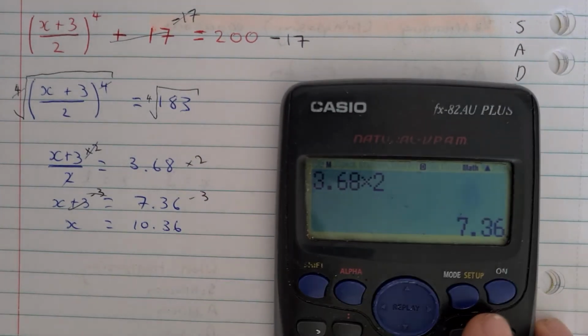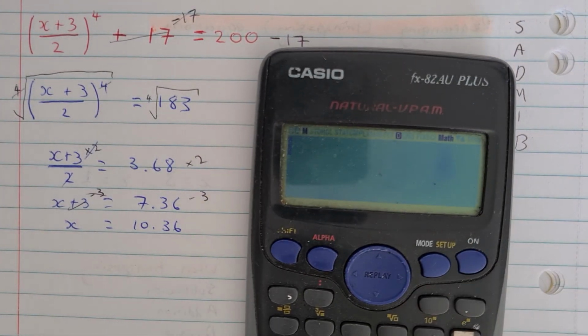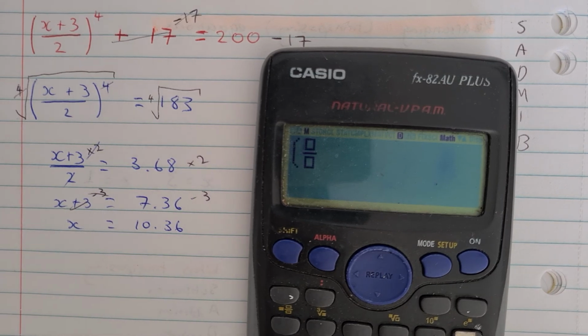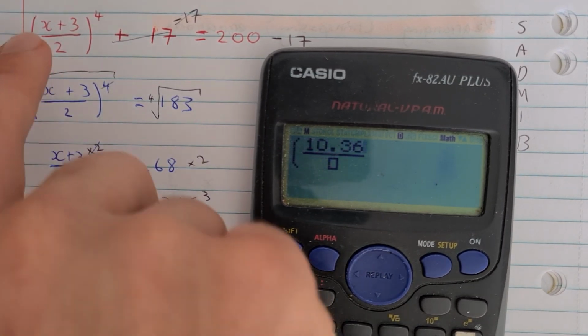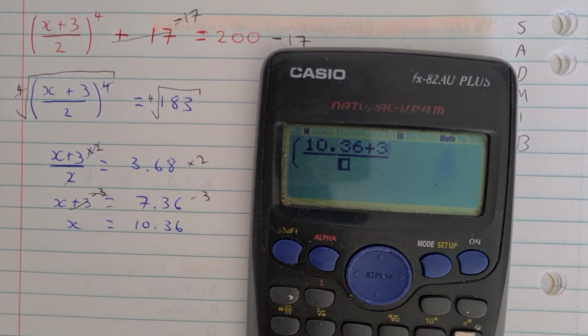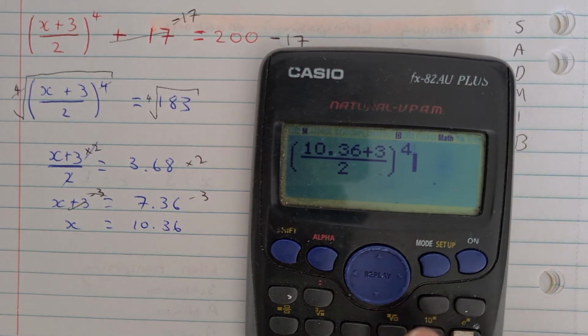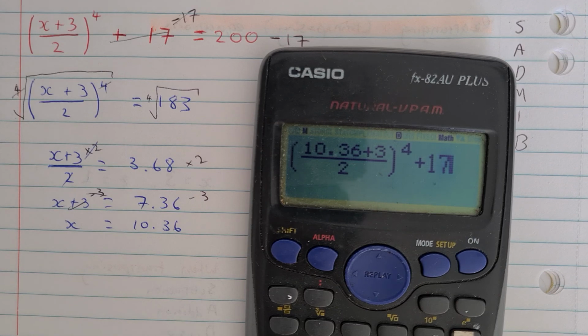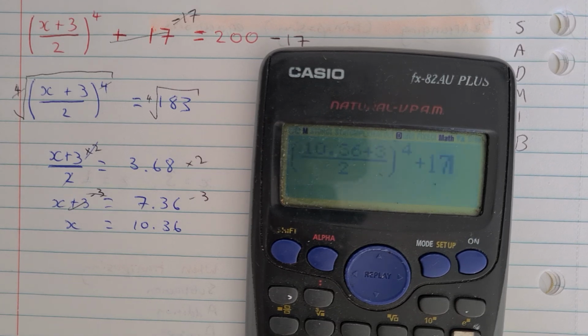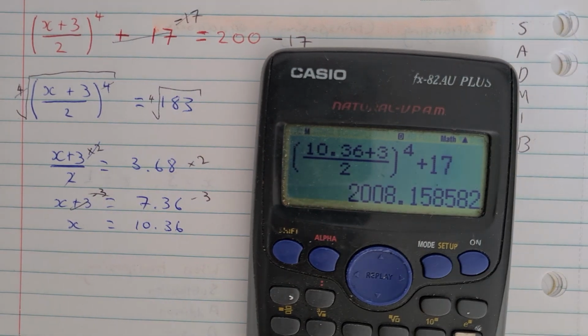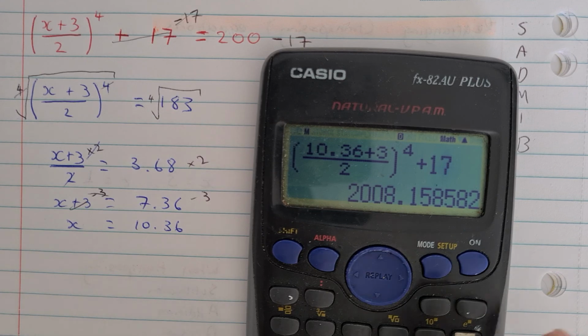Now let's see if we've done that correctly. We can type in 10.36 for x there and complete the equation, and let's see if I've done that right. So that should equal almost 200. Nope. Clearly, I've made a mistake.